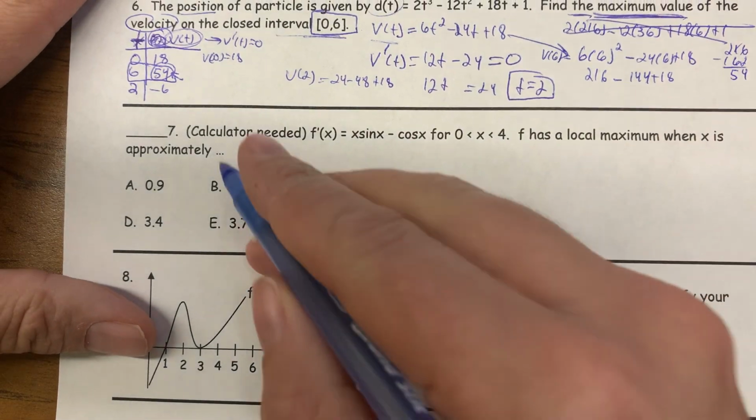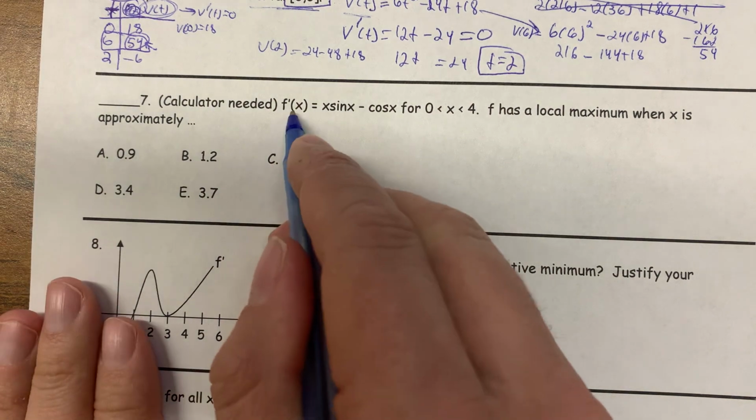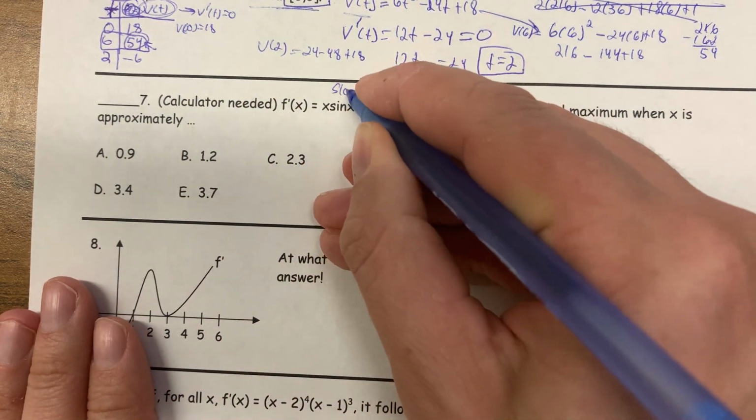Okay, we need a calculator on this one, so get your calculator out, pause it if you need to. And here it tells us the derivatives. These are the slopes.